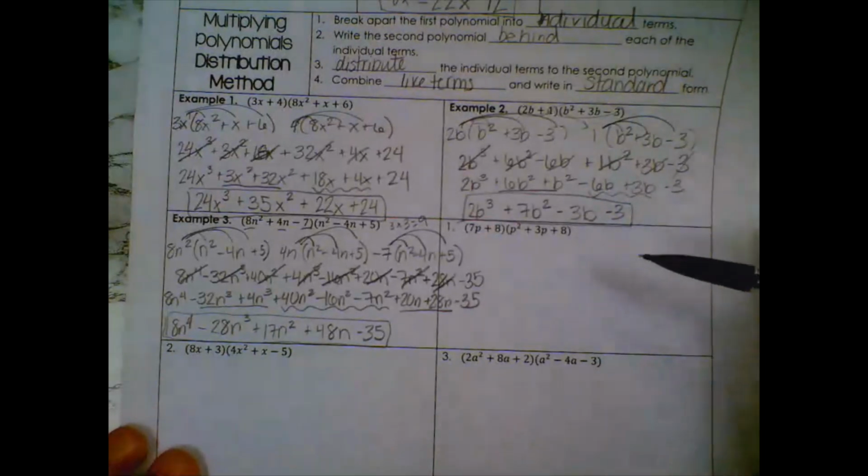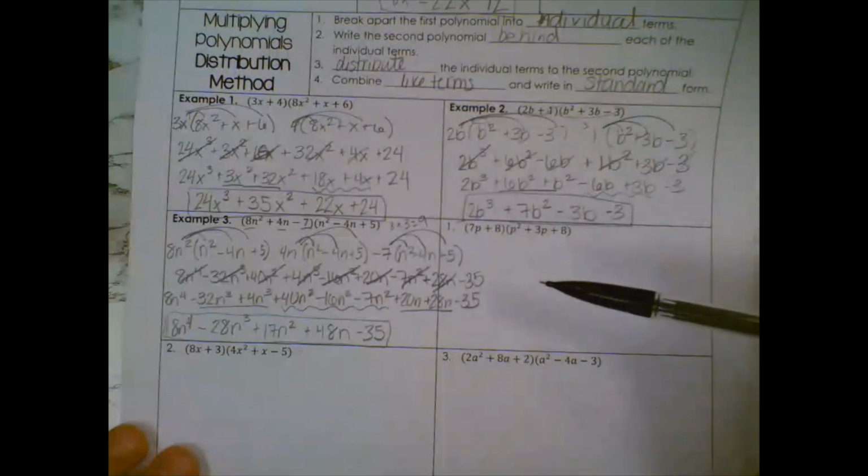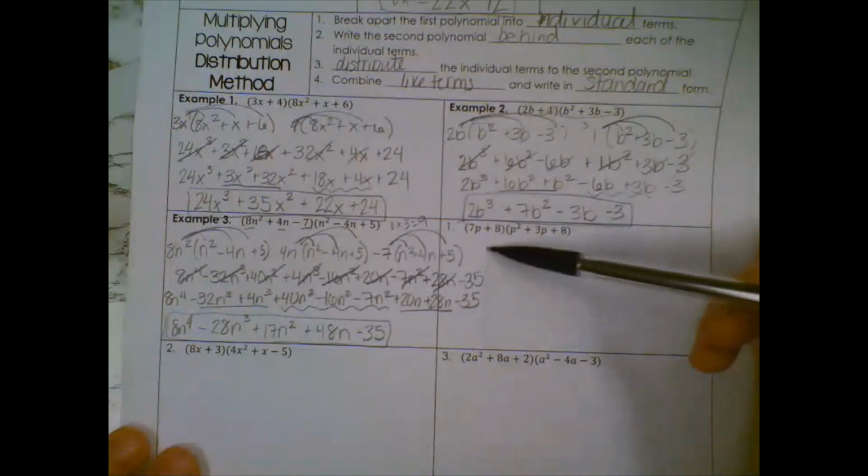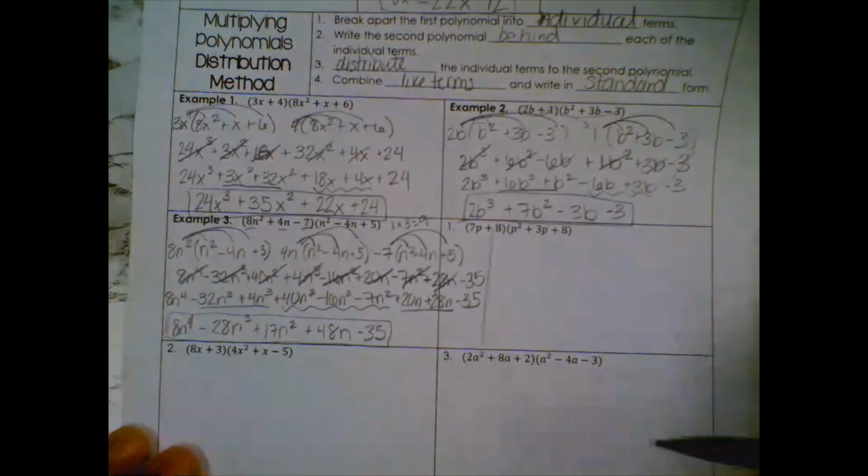So go ahead. What I want you guys to do is try one on your own. We can try this one right here. If you ran out of room, maybe just use a separate sheet of paper, but go ahead and pause and try on your own.